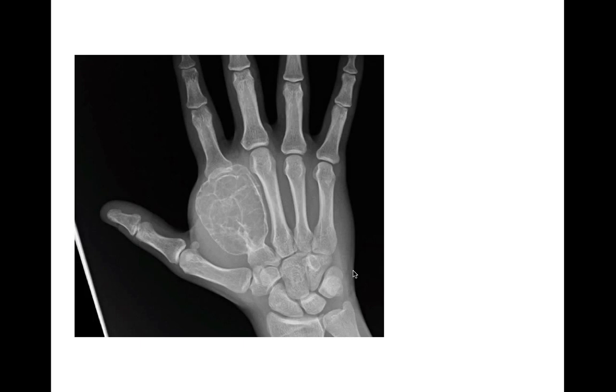This turned out to be a giant cell tumor. In this case, I think an aneurysmal bone cyst could be an equally good differential to consider. Those would be the two main differentials in this case. So one other thing to consider, could this be an expansile lytic metastasis, such as a renal cell or a thyroid metastasis?